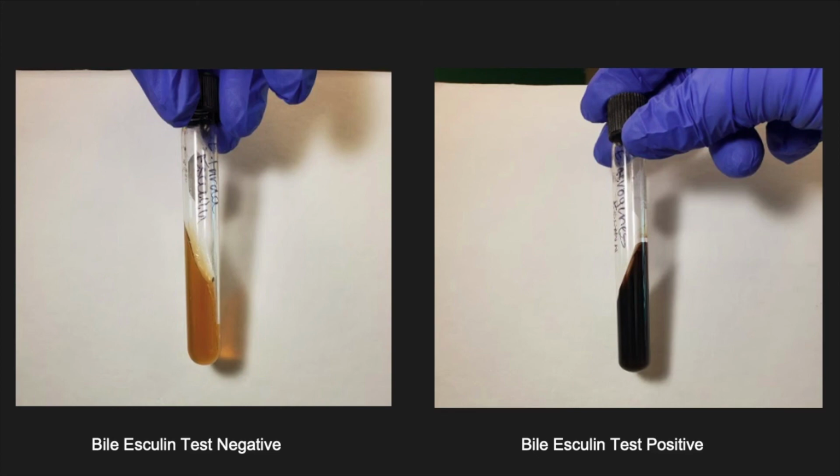Because we mentioned how when we have esculin being hydrolyzed to esculetin and these ferric iron ions come into play, we have a black product formed. And that's what that is indicating. The black product formed, meaning esculin was hydrolyzed to esculetin, and ferric ions played a role in changing the color.